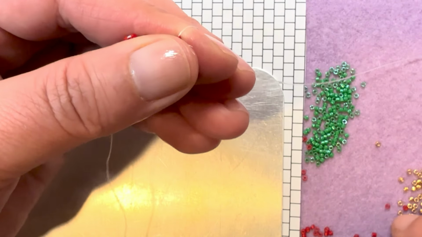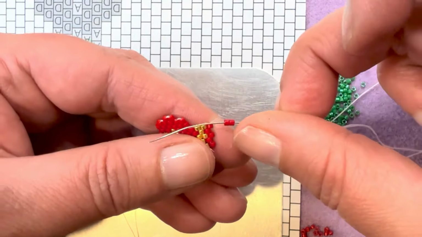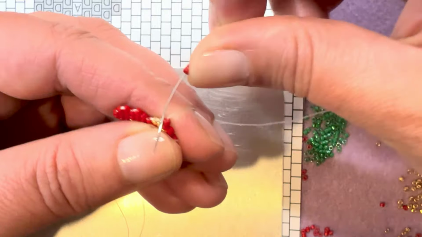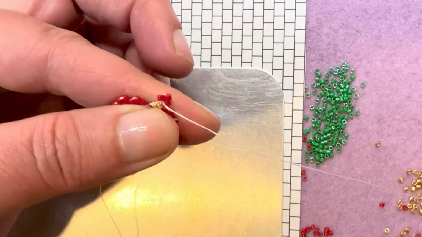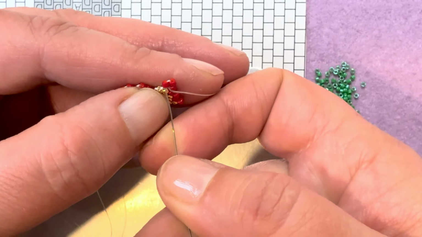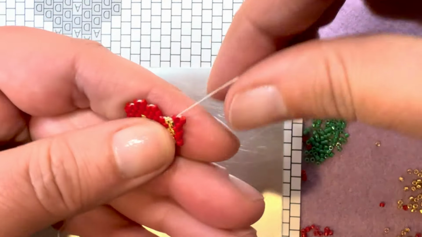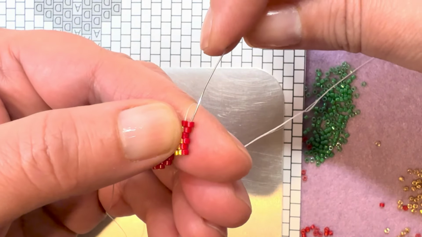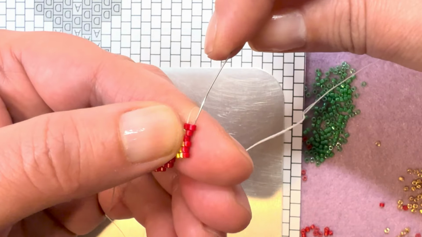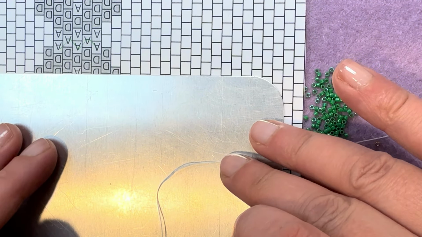So I need to put 2 red beads on a needle and go and make, it's very easy, like this, going through here, and now going through 2 beads, because we just add the first bead of the following row.